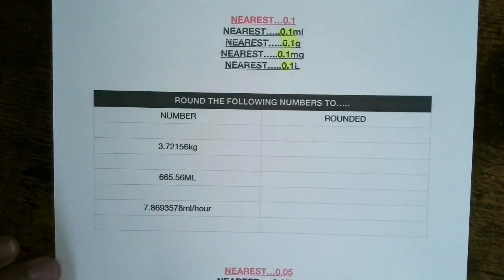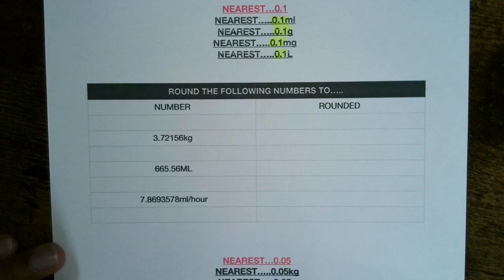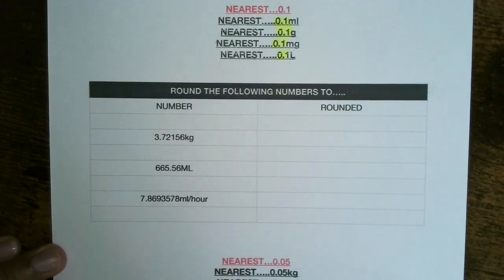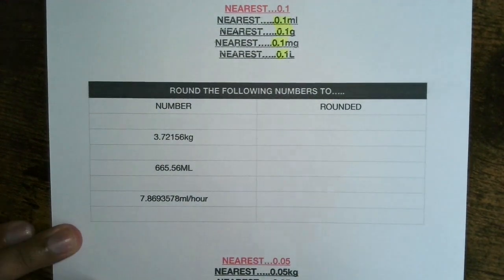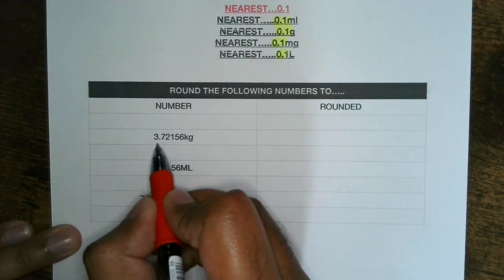So let's have a look at the examples I gave you and let's see how we did. If you haven't done them, you can pause the video now after watching the tutorial and then you can have a go.